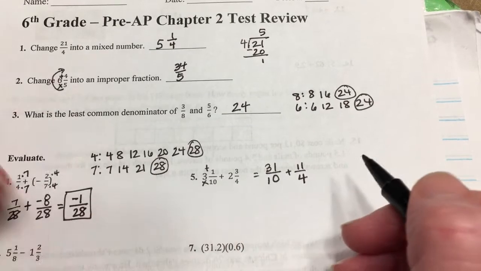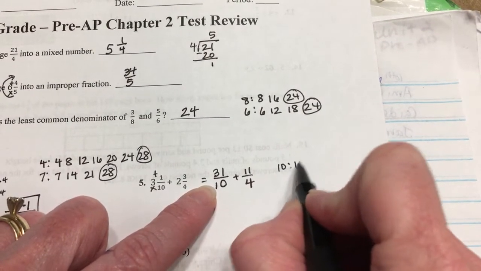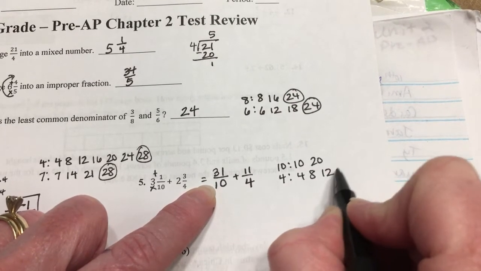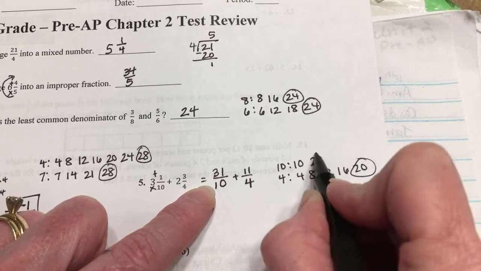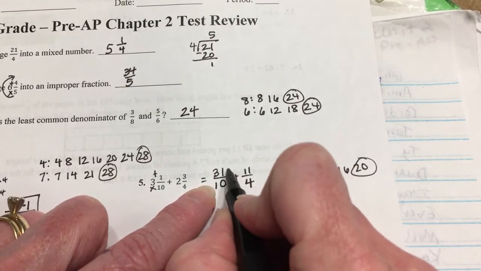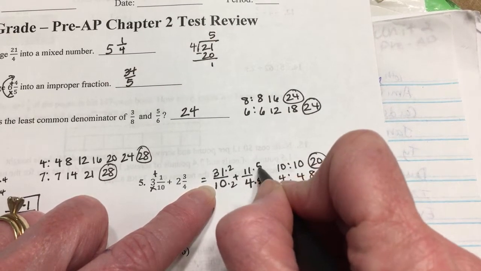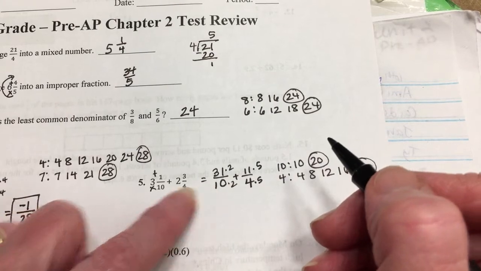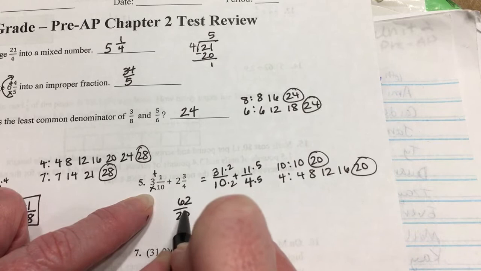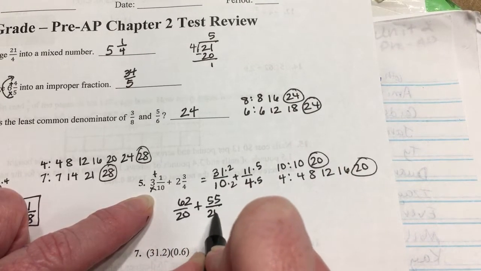I still need to find their common denominator, so I need to find the multiples of 10 and 4. The multiples of 10 are 10 and 20. The multiples of 4 are 4, 8, 12, 16, 20. So I can see that my common denominator is 20. It means I'm going to multiply the 10 by 2. So I'm going to multiply 31 by 2. I'm going to multiply the 4 by 5. So I'm going to multiply the 11 by 5 as well. That gives me the new fraction 62 over 20 plus 55 over 20.